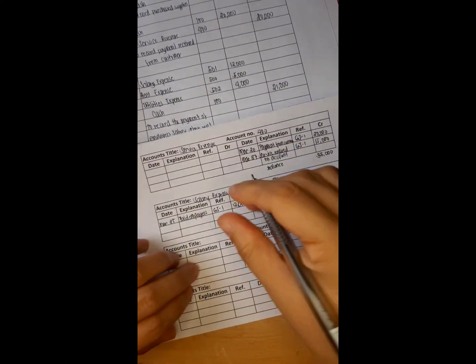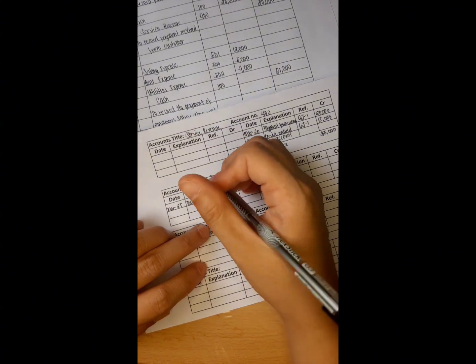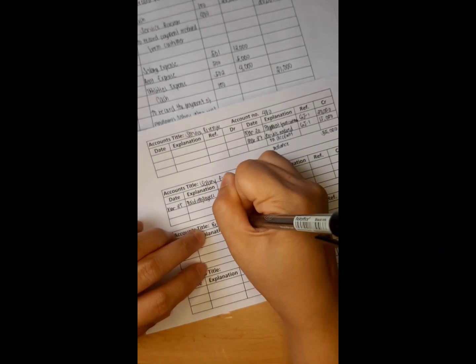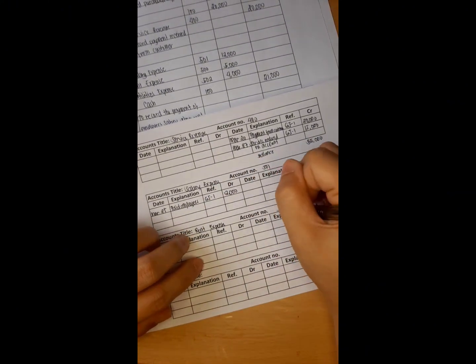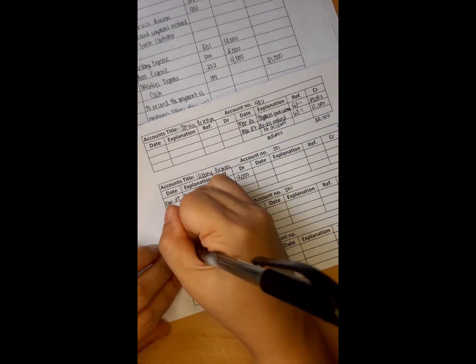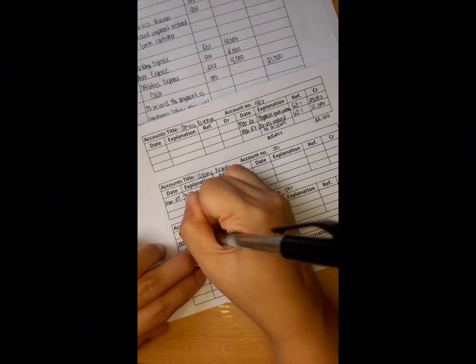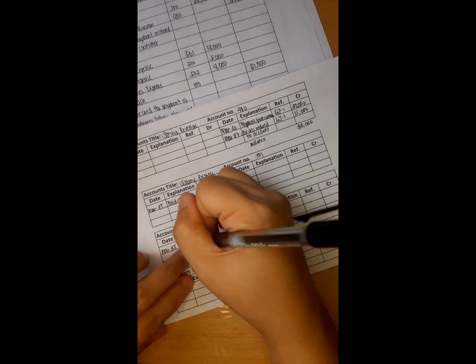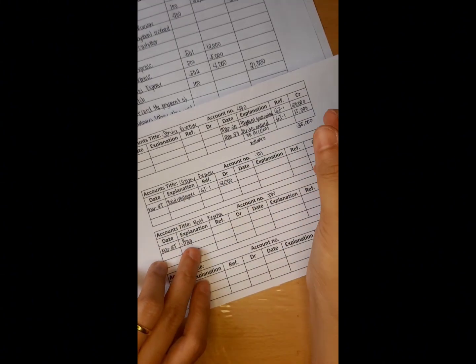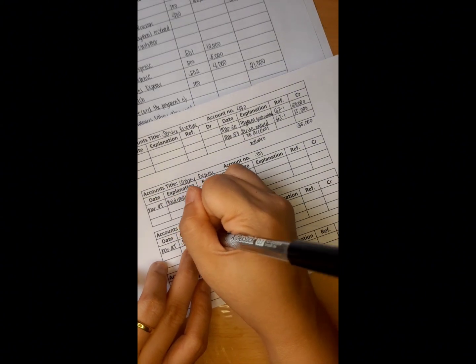12,000. Okay, next natin. Rent expense. Rent, 500. Date, same date. So, you can put paid shop or shop rental.